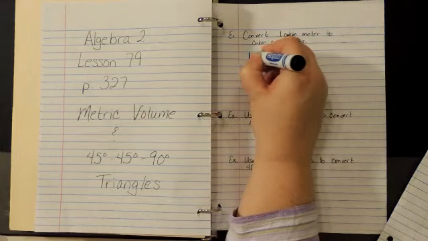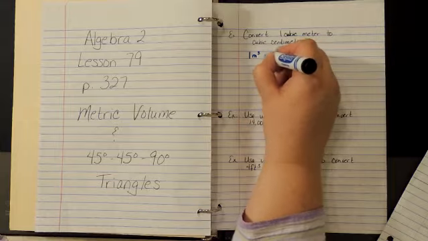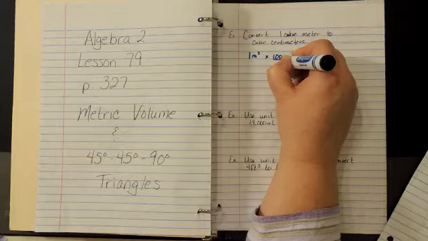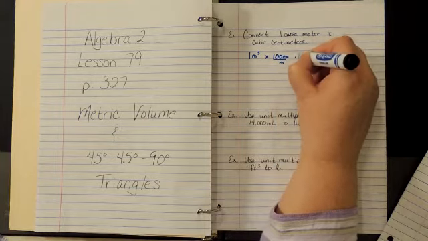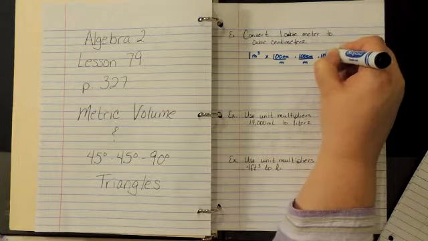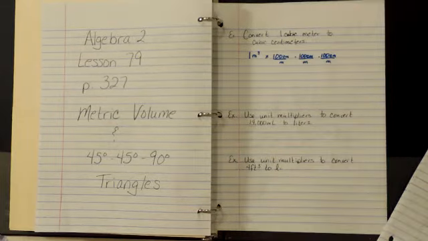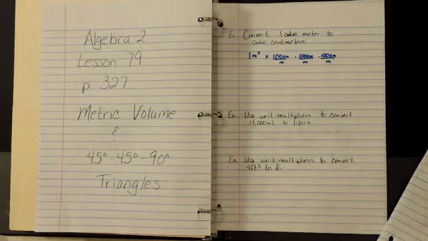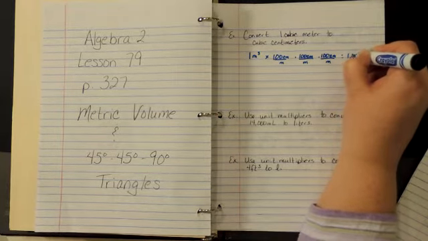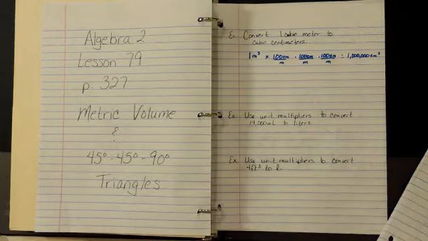So we have 1 cubic meter times, there are 100 centimeters to a meter, and this is cubic, so we need to do that 3 times. Right? The meters cancel. You're left with centimeters. This equals 1,000,000 centimeters cubed.